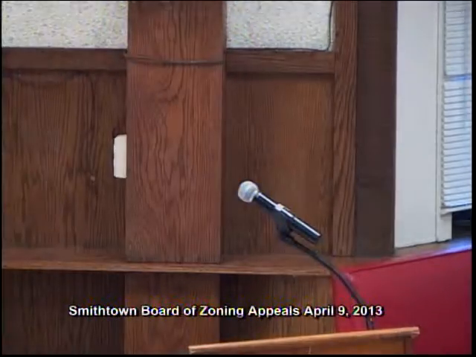So we have two variances in front of you this evening, one for setback at the rear yard, for which we're requesting 2 feet, and the other has to do with floor area. So I'd like to break those down into two separate items. Excuse me. We don't have the proof that these were received. These are proof that they were sent. Oh, excuse me a second, the green cards.